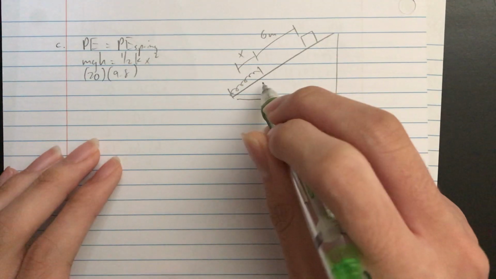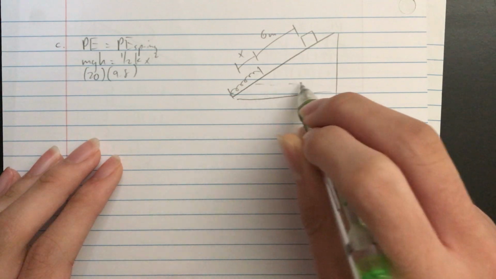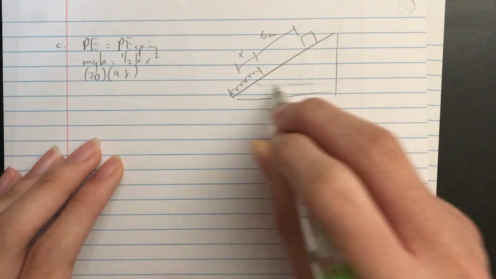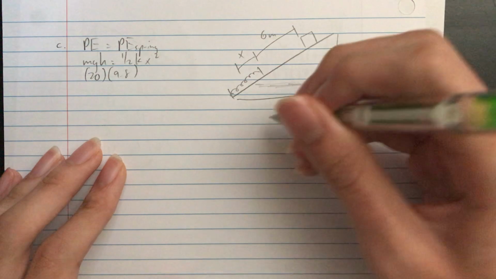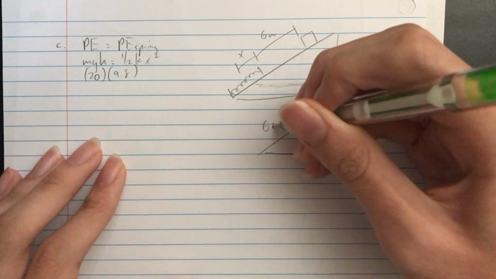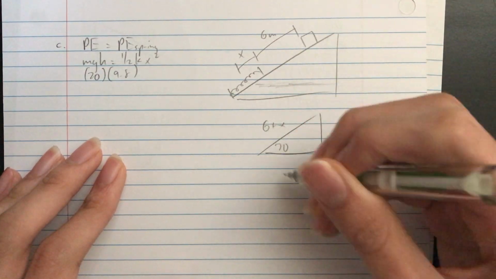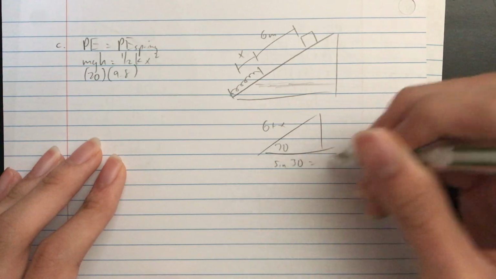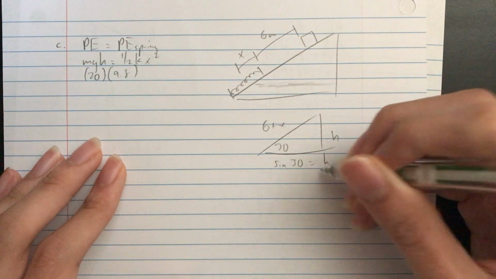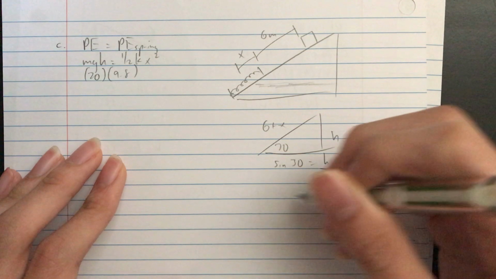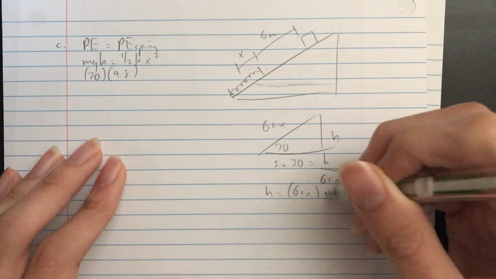So to find the height, assuming this is the ground, height equals 6 plus x sine 30. So sine 30 equals h over 6 plus x, which means h equals 6 plus x sine 30.